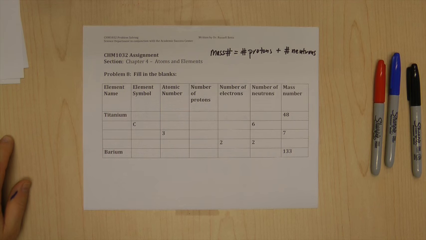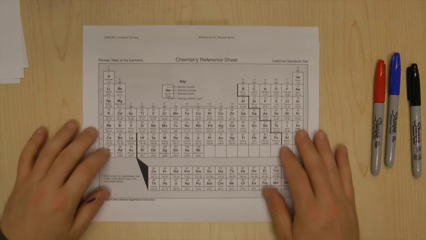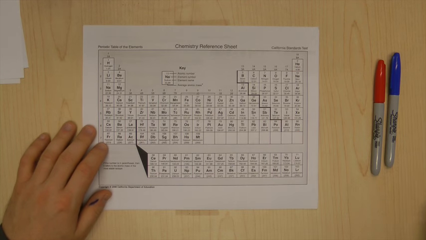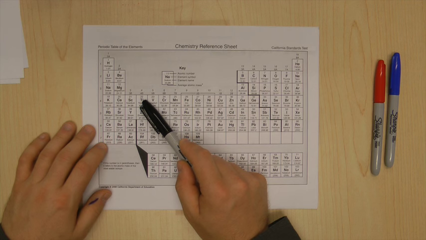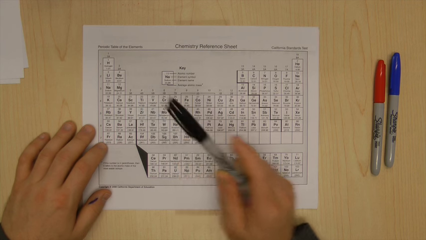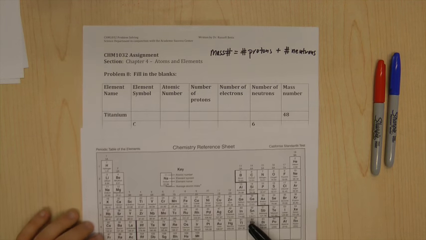Titanium. Well, titanium is simply an element. So we get out the periodic table, find titanium, it's right there. Element symbol Ti, atomic number 22. So right now, we already know a bunch of the blanks in the column on that first row. So let's slide the table down.